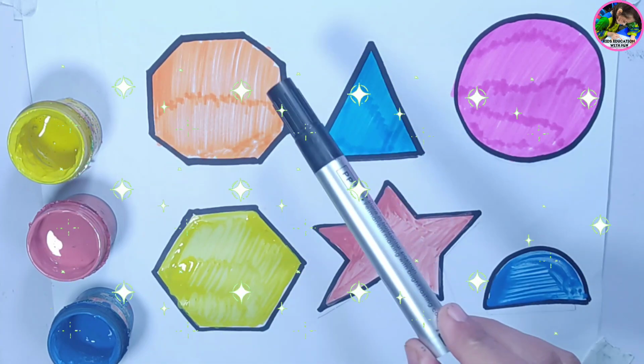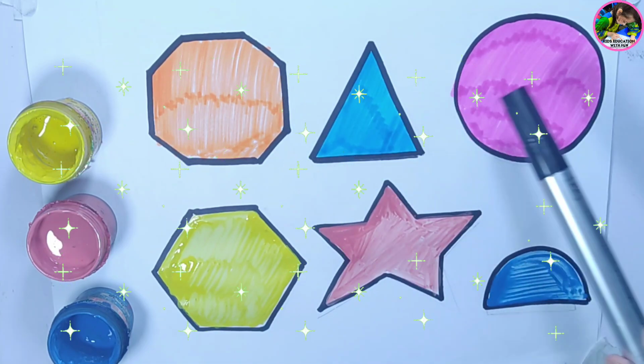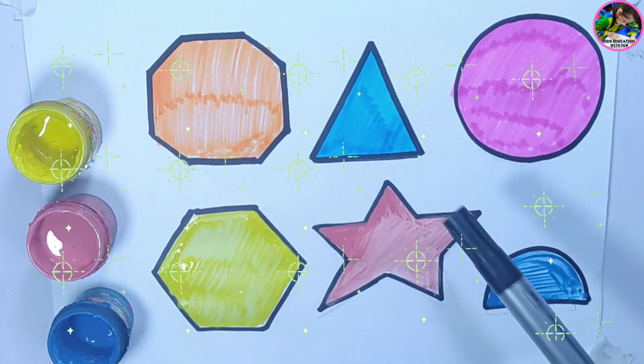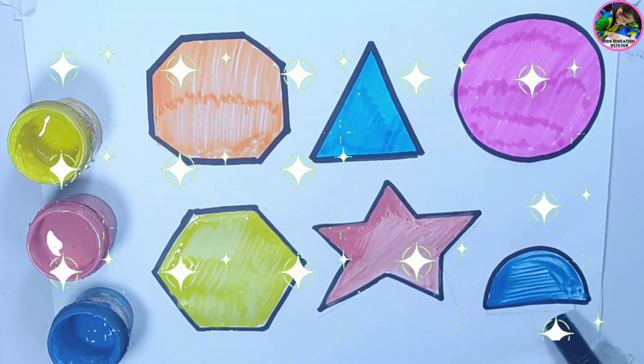Let's revise. Octagon, triangle, circle, hexagon, star, semicircle.